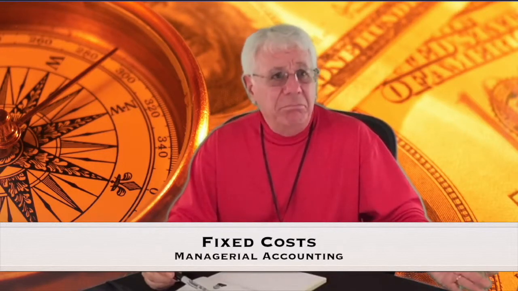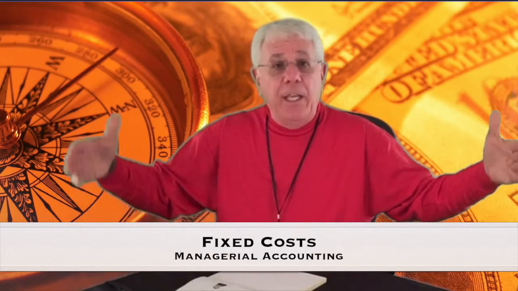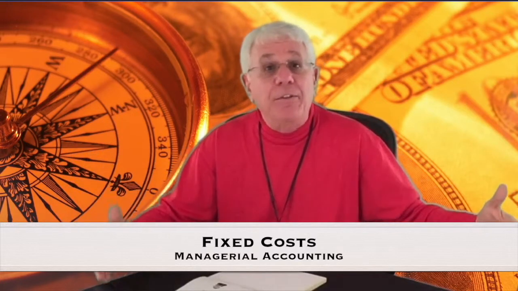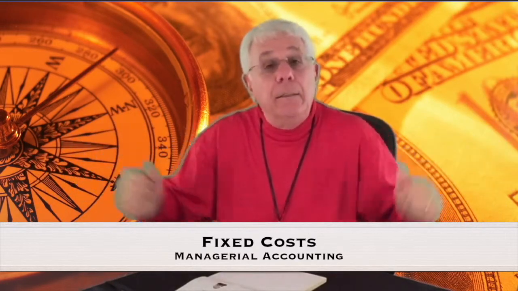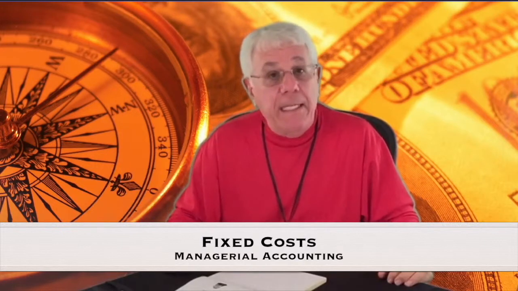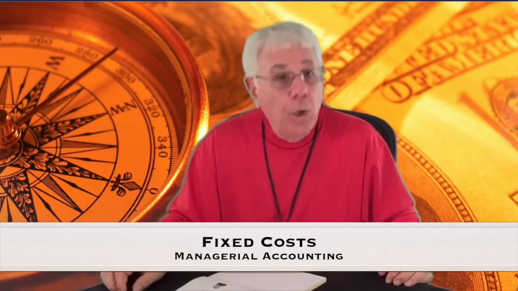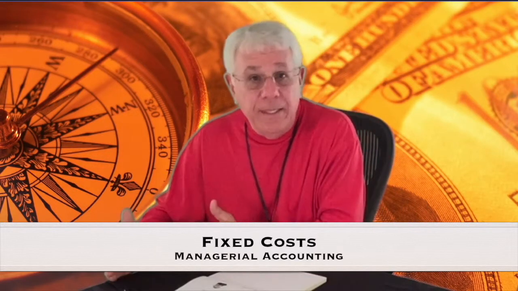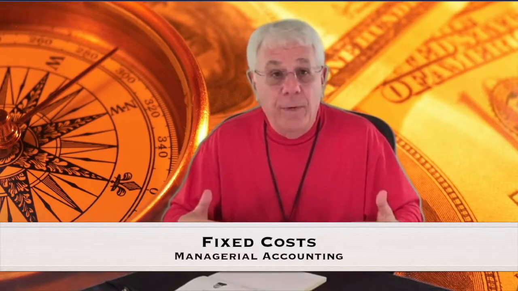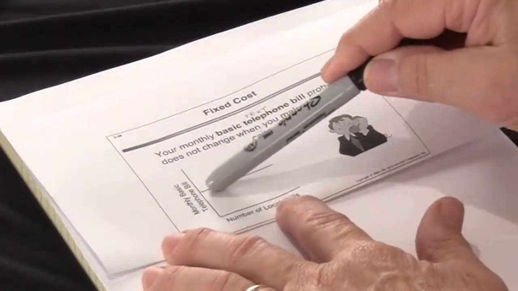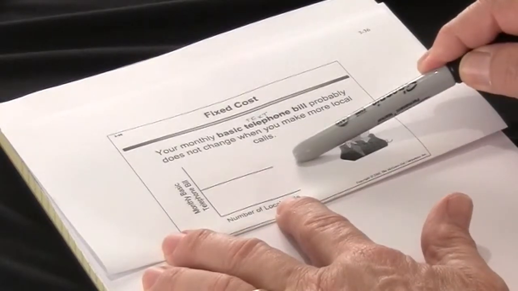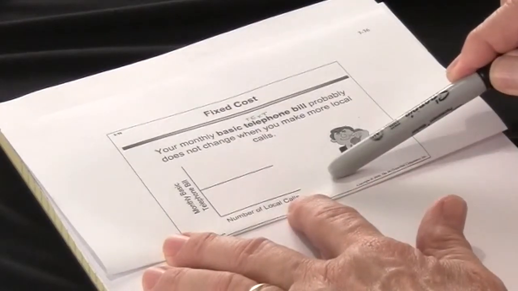So for example, let's just say where you are sitting is your manufacturing building, and the rent is $10,000 a month. Well, whether or not you make 10 units, 1,000 units, 10,000 units, or no units, you incur that cost one way or the other. It's not going to go away. So that fixed cost is represented on this slide as it doesn't change regardless of the volume.